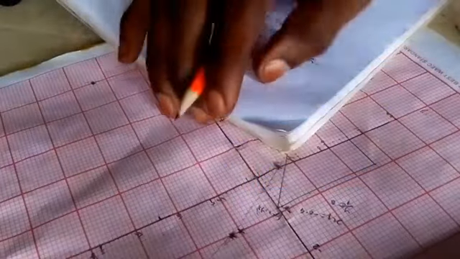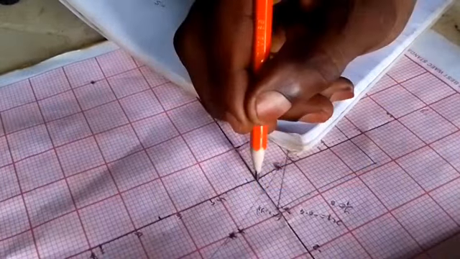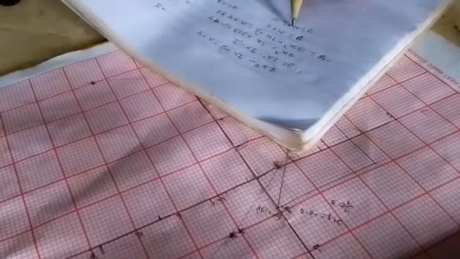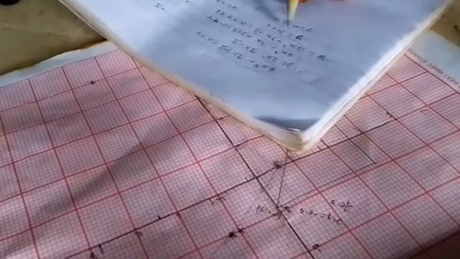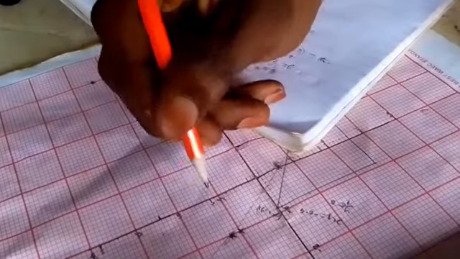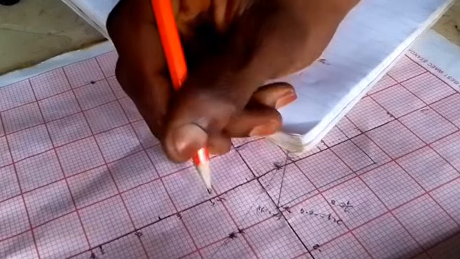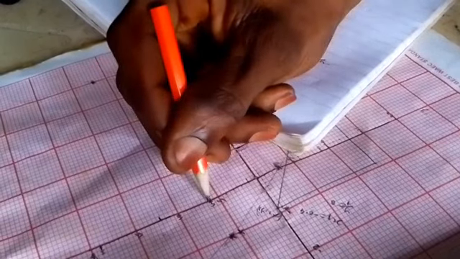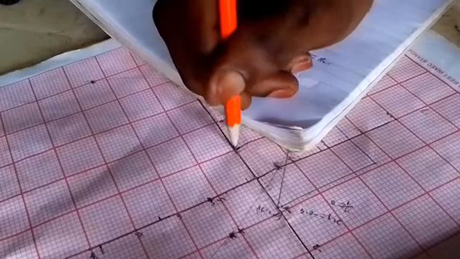The next one, when s is equal to 0, our value of y. When you put s equal to 0, we have 0 plus 6. So we have y is equal to 6, and here we have the value of 6. So here will be the point of 6. Okay, so when s is equal to 1, what will be the value of y?